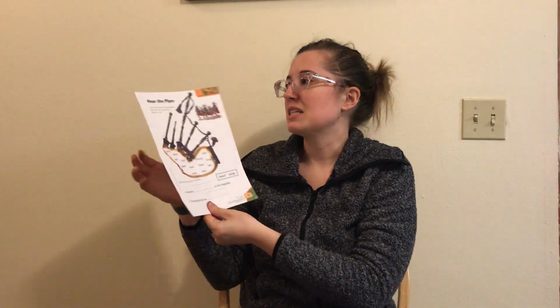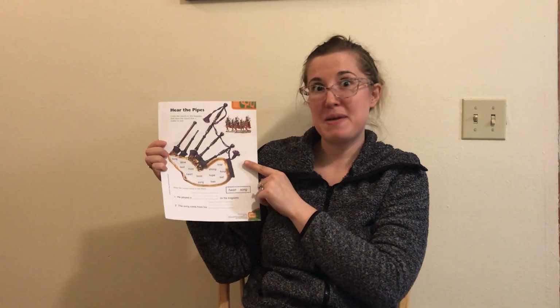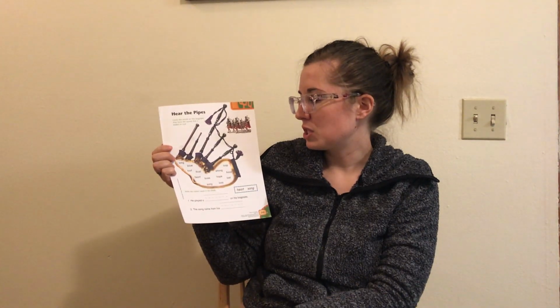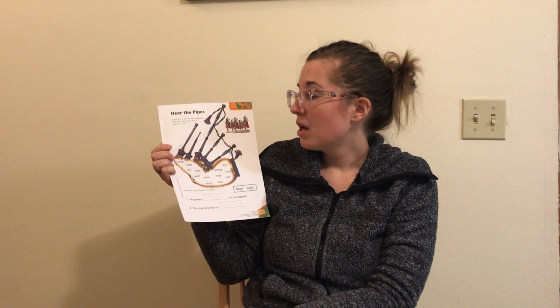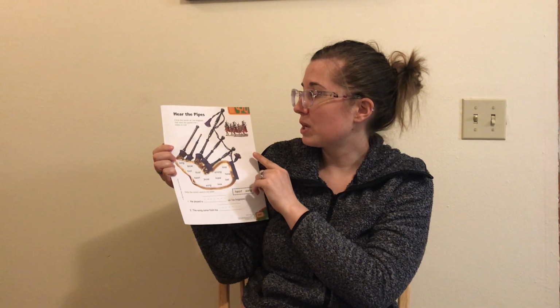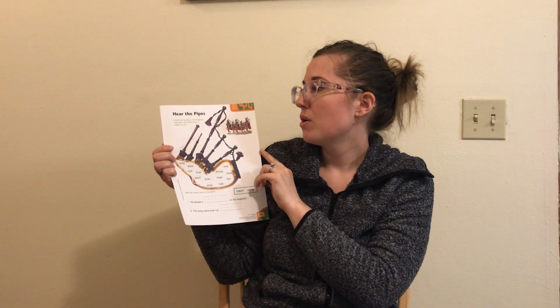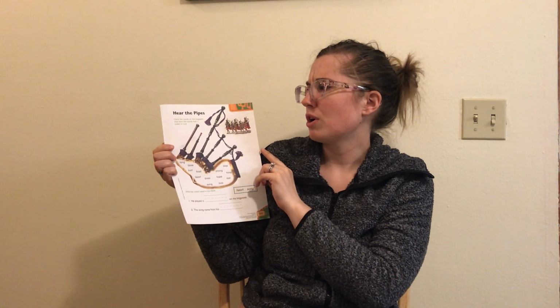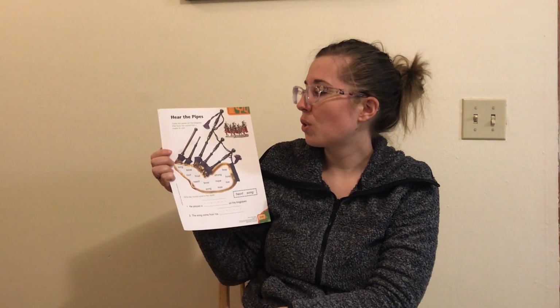In your phonics, we are still working on music for phonics. This instrument is called a bagpipe. It's what a lot of Scottish and Irish people use. It's a very interesting looking instrument that sounds beautiful. And we are going to be working with our short O for this bagpipe. I'm sorry, short O.